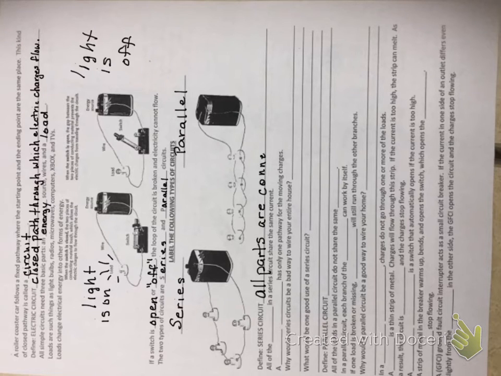Now, the two types of circuits are series and parallel circuits. The one that you see on the left is a series circuit. In a series circuit, all parts are connected in one single loop. I like to think of it as there's one path for all the current or the electricity to follow. All of the loads in a series share the same current, and a series circuit then has only one pathway for the moving charges.